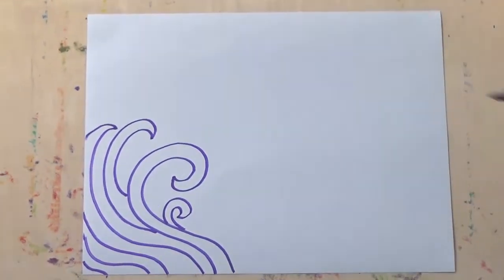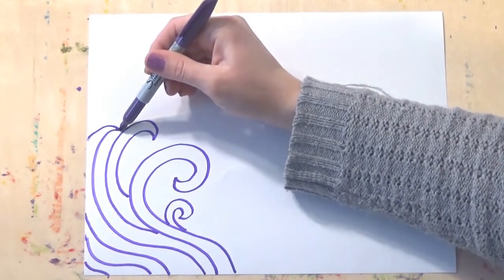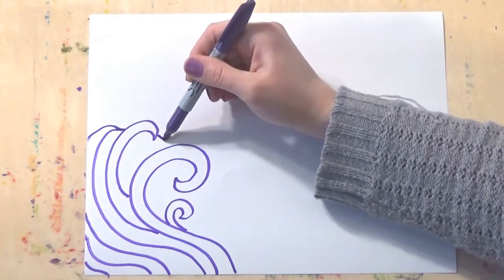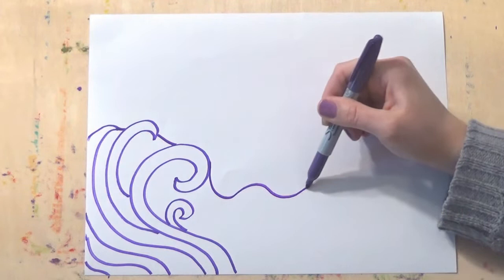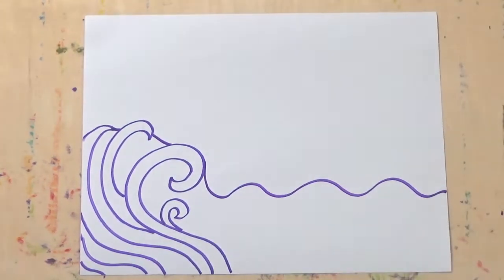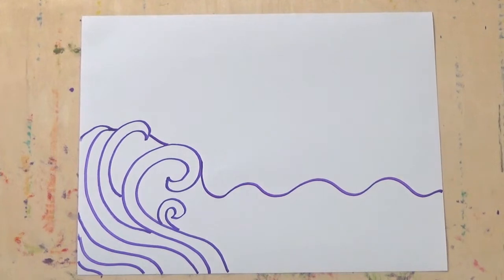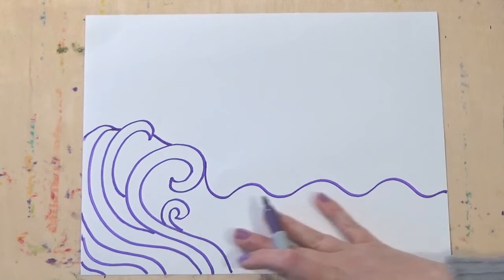So I have some waves drawn. Just going to add some lines here to connect them so that there's a continuous chunk of water in the foreground. And then I'm going to make it a little bit simpler on that one side. I just wanted some fancy waves over on that other side.